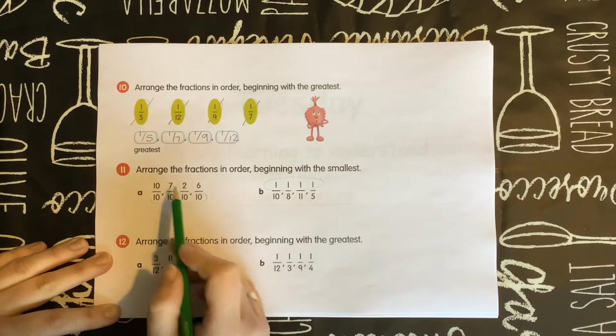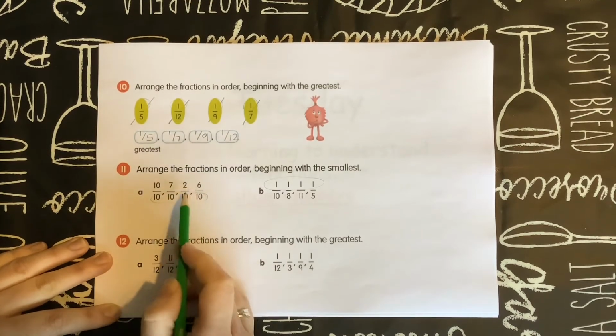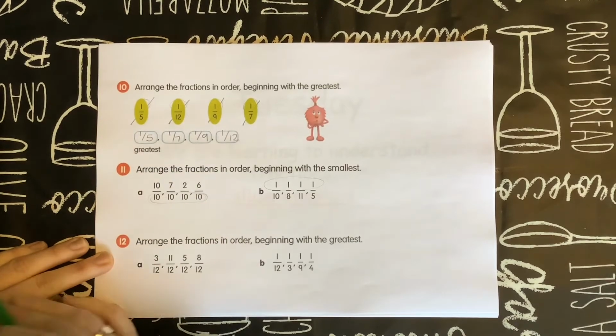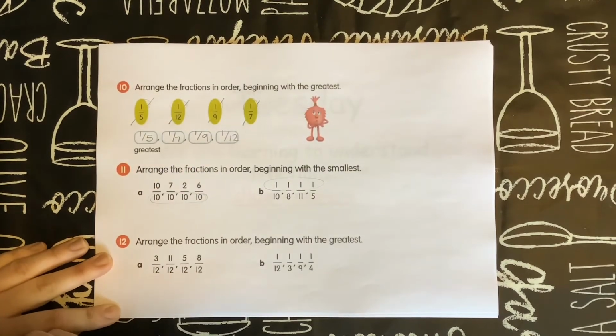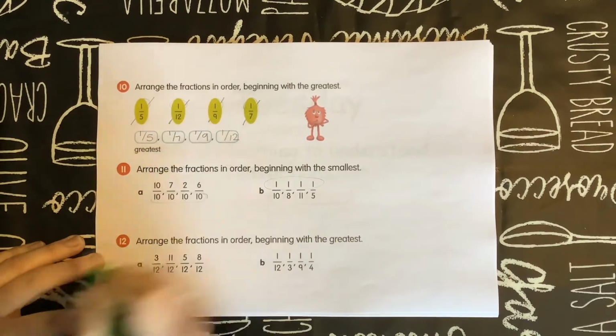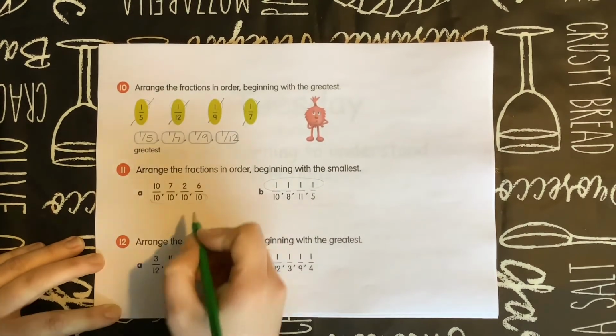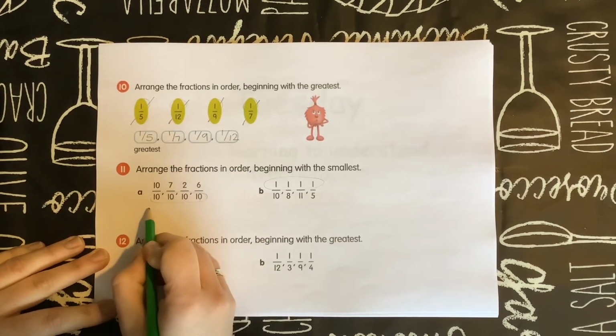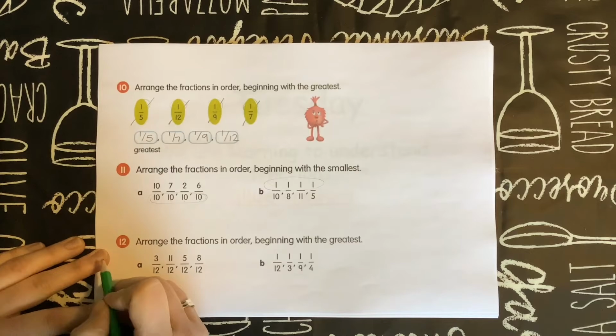So with this one, all of the pieces of cake have been cut into all of this. If we imagine that's 1, 2, 3, 4 cakes, this cake has been cut into 10 pieces, this cake has been cut into 10 pieces, this cake has been cut into 10 pieces, and this cake has been cut into 10 pieces. So each cake has been cut into 10 pieces.